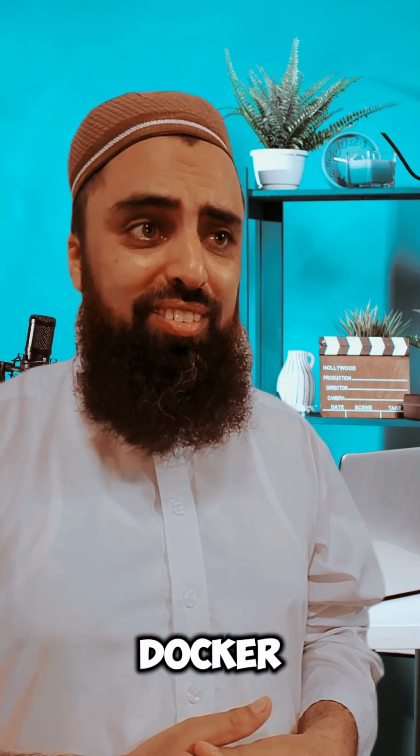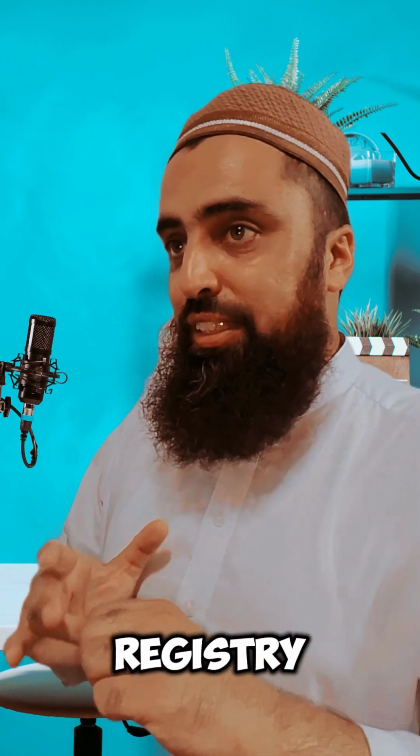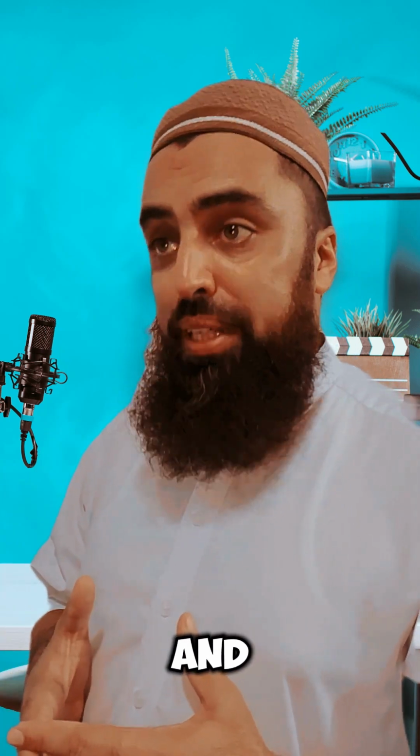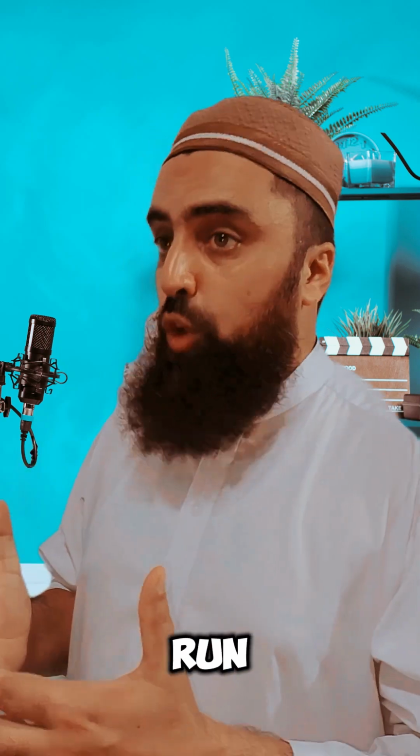What are the three primary components of Docker? Actually, there are three primary or main components of Docker. Number one, Docker client. Number two, Docker host. And number three, Docker registry. The Docker client is used to communicate with the Docker host, and it uses the docker run and build commands. The Docker host is a service that allows us to host containers. It is the key service which helps us to build and run Docker containers.